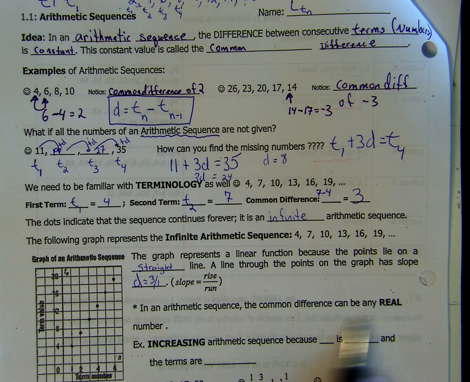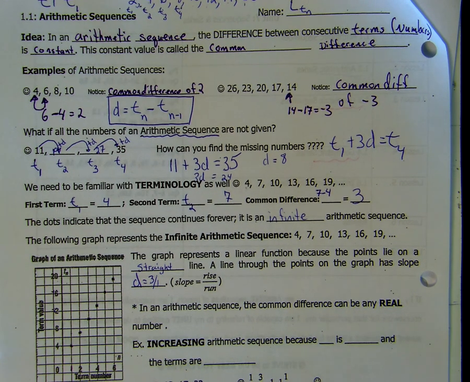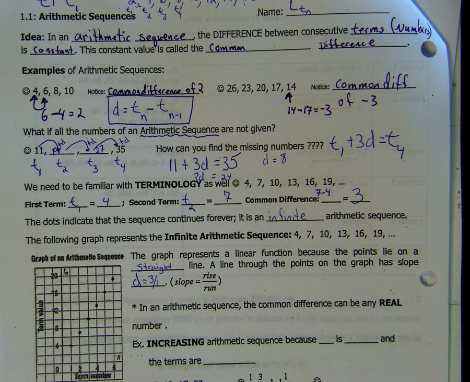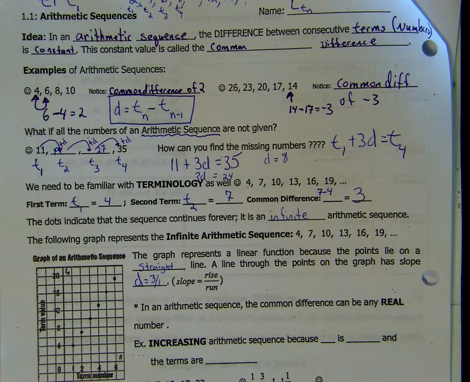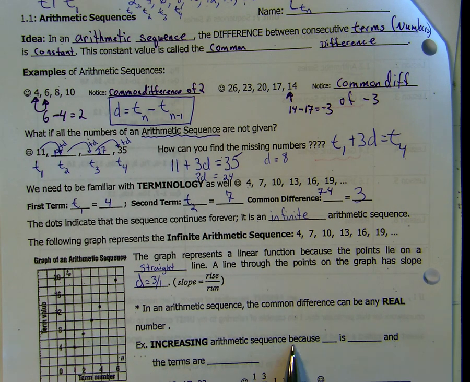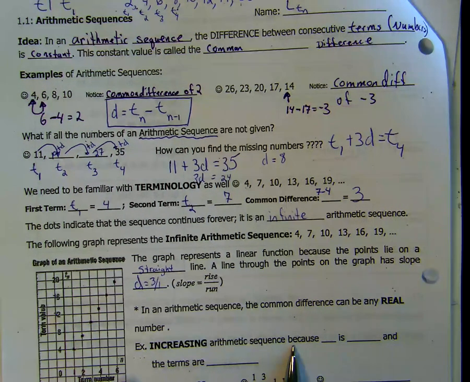In an arithmetic sequence, the common difference can be any real number. Okay, so a common difference could be a fraction. It could be pi, 3.141, and so on.